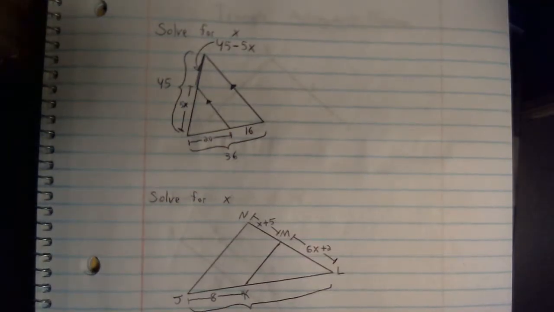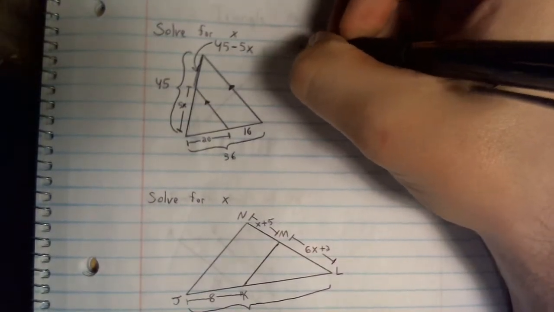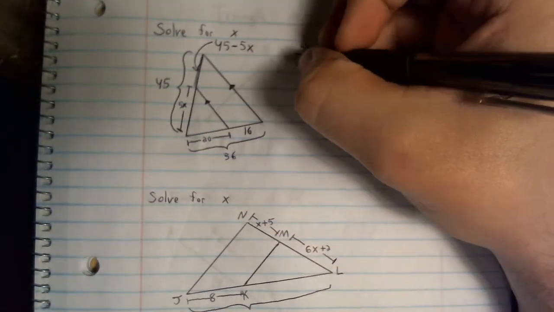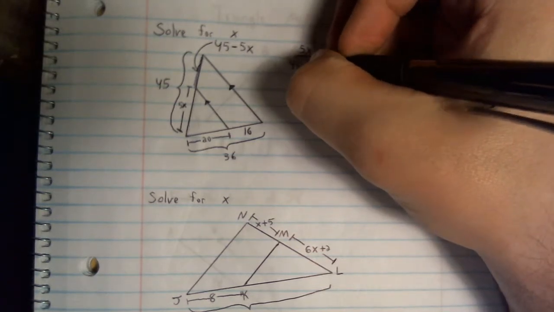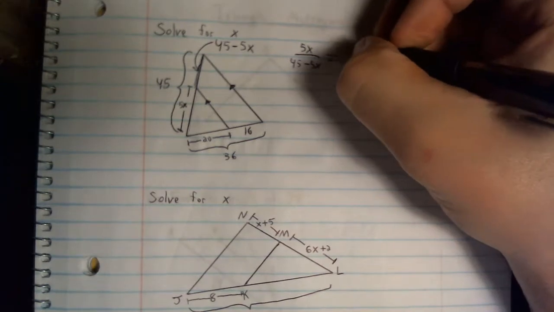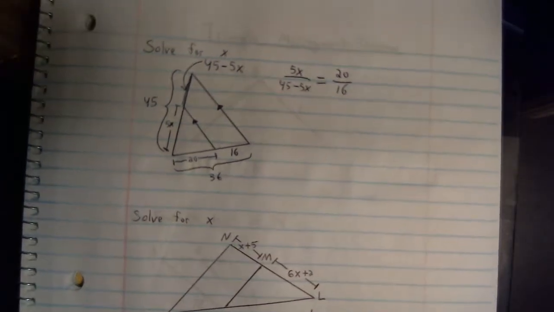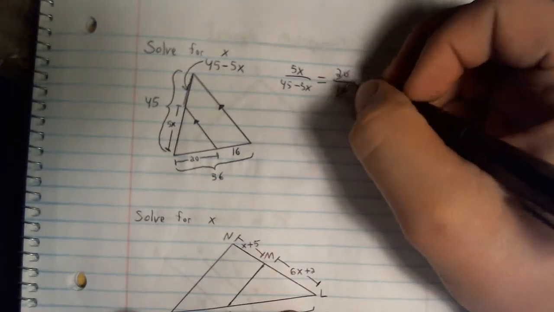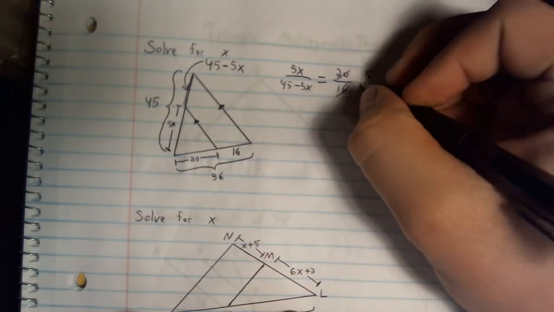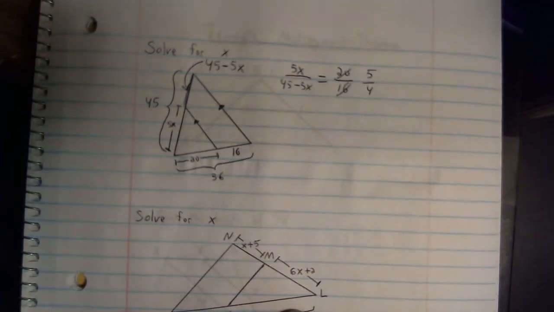Now I can set up my proportions. 5x is compared to 45 minus 5x. That's going to be equal to 20 over 16. And if I can reduce, I will. Both of these are divisible by 4. That's 4 over 5.